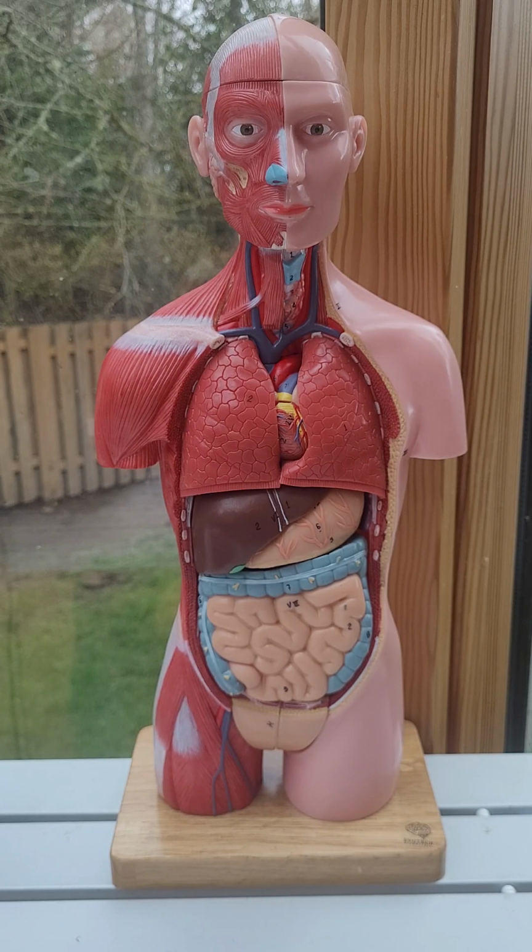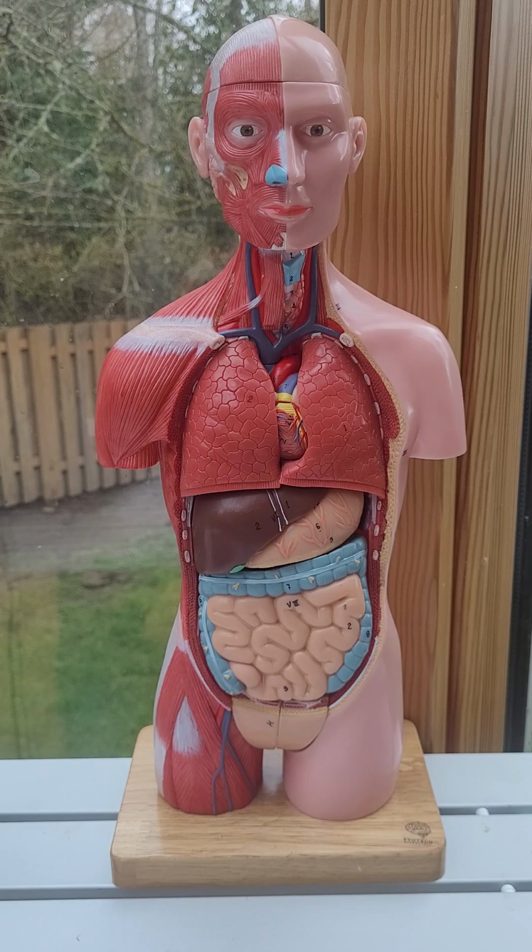So here I have a torso model. Now this is a decently priced model that you can get off of Amazon, and I'll be sure to list the link down below for anyone who might want one for their studies or just as a figurine of some sorts. So when you first learn about AMP, you're going to learn about directional references.